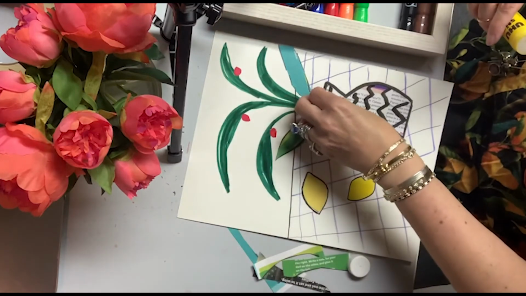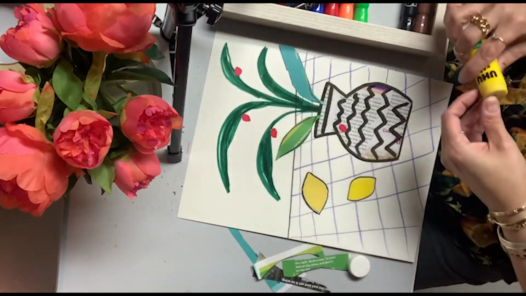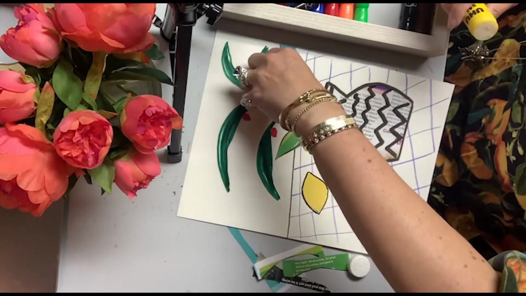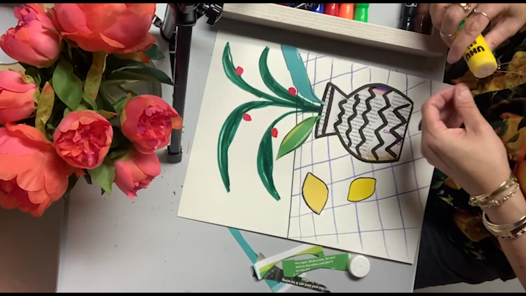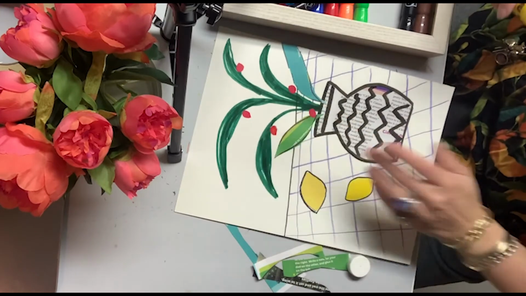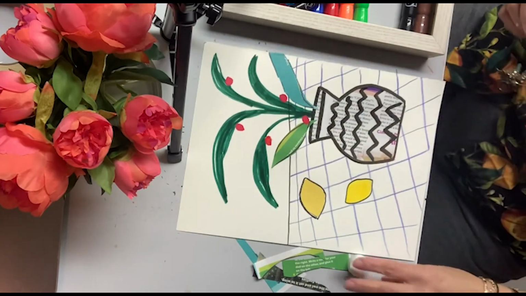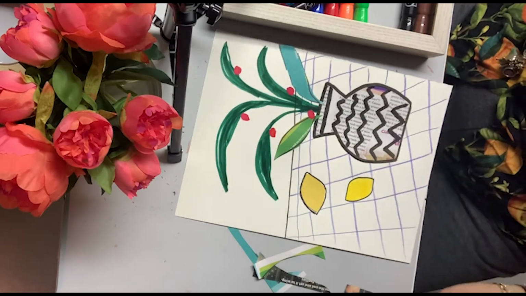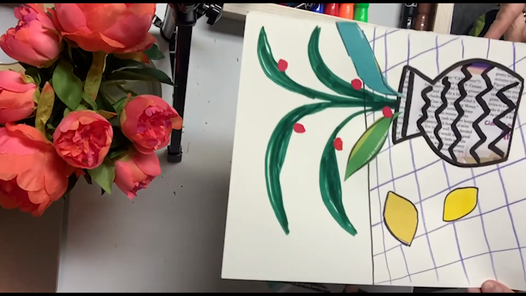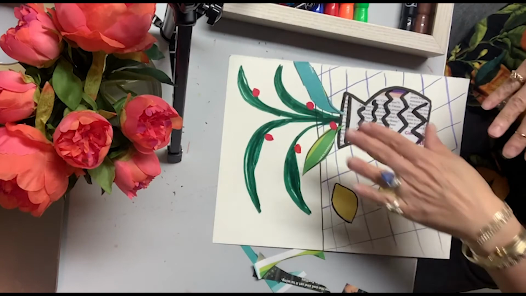Okay. This is looking kind of nice. I like all the colors that I'm finding because it's almost like going on a scavenger hunt, boys and girls, when you're collaging and looking for color in magazines and in newspapers.